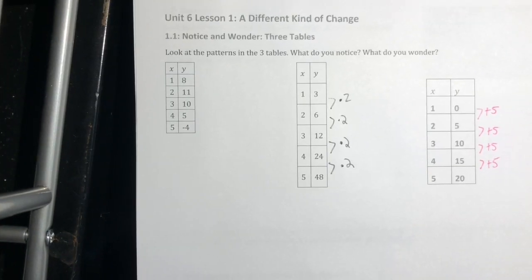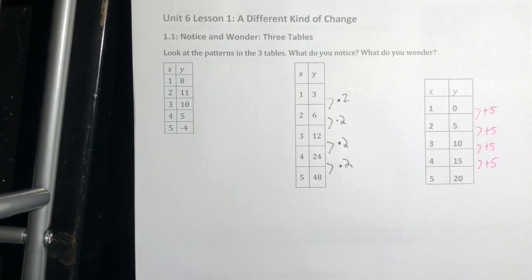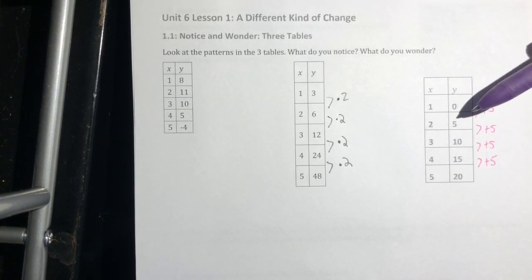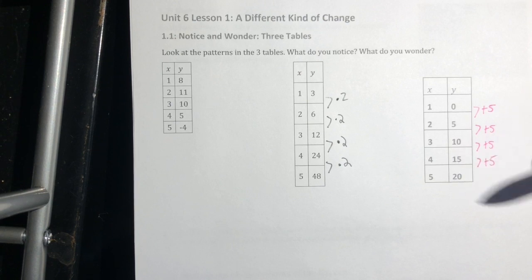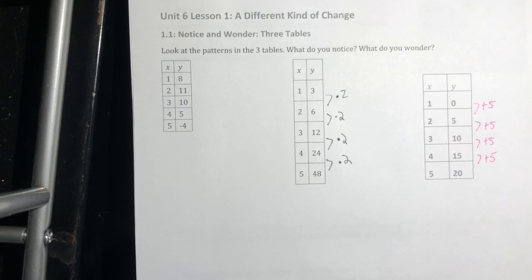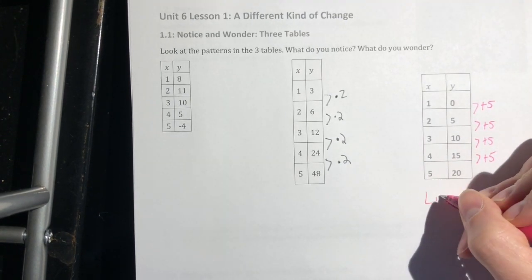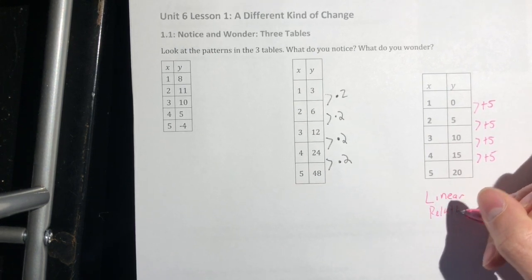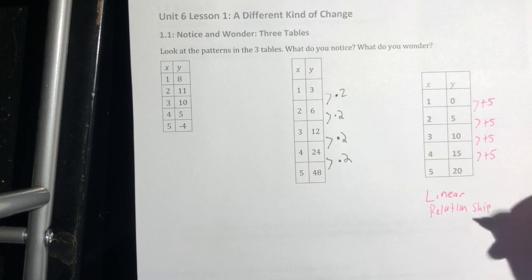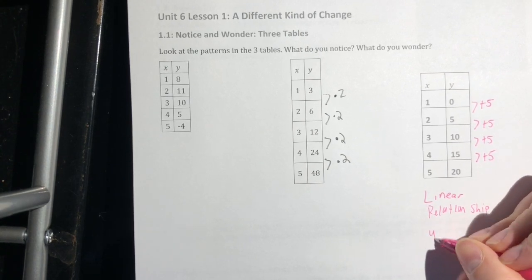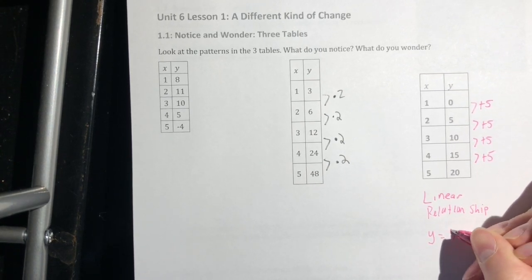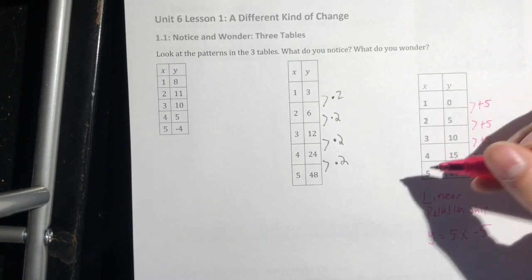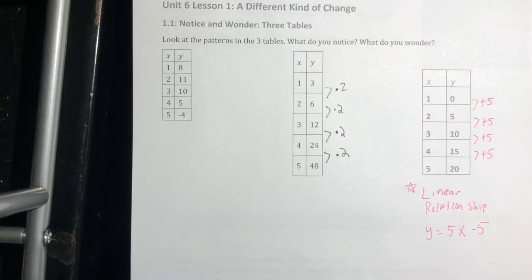So like I said, the first one is pretty easy to see. I looked at this one and I saw 0 to 5, 5 to 10, 10 to 15, 15 to 20. I'm adding 5 each time, which makes this table a linear relationship, or linear growth. That equation would be y equals 5x minus 5. Doesn't matter if you got that or not. This is the important part, linear growth.